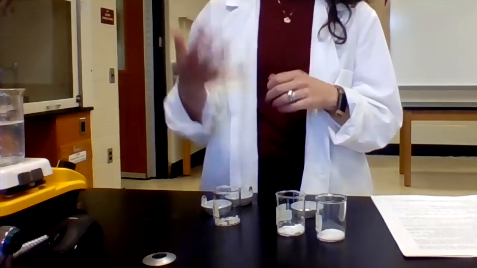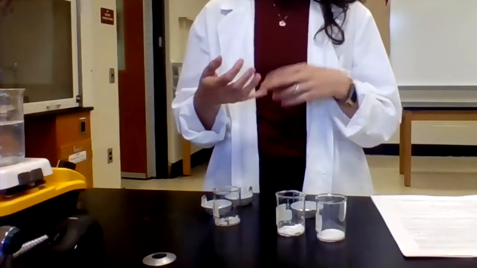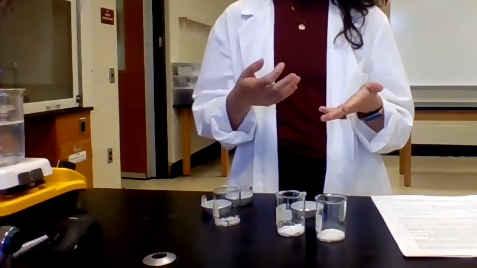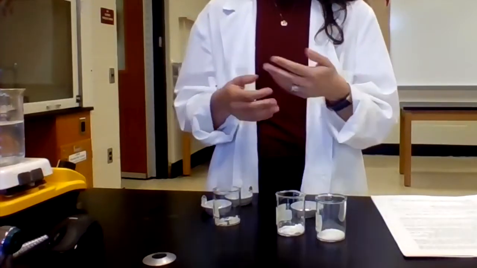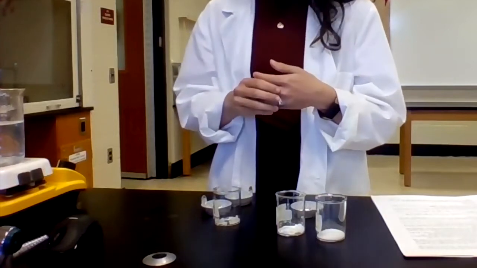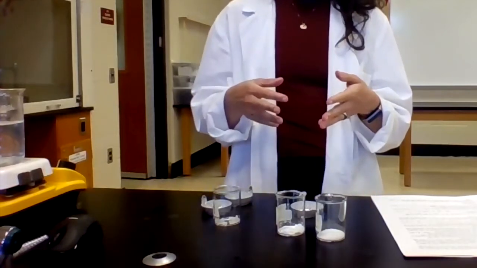Polar covalent because you have stronger intermolecular forces. Ionic has a high melting point not because of intermolecular forces, but because you would have to break the ionic bond in order to melt an ionic compound. So I'm going to test for melting point a couple of different ways.